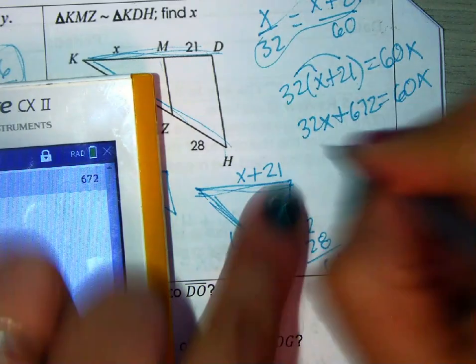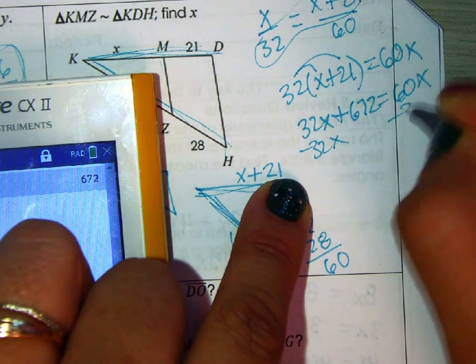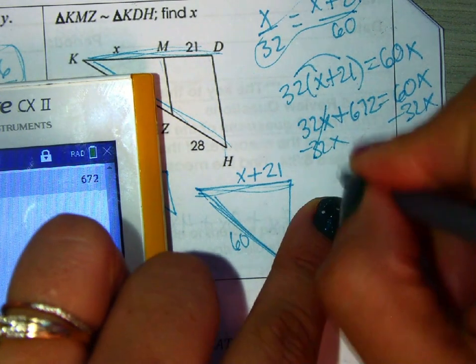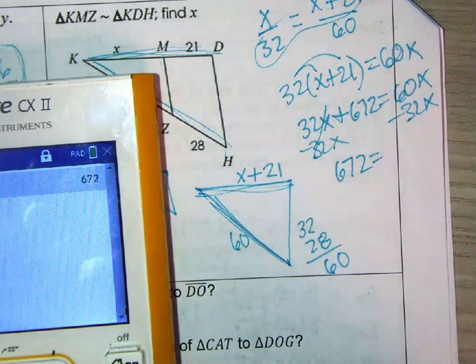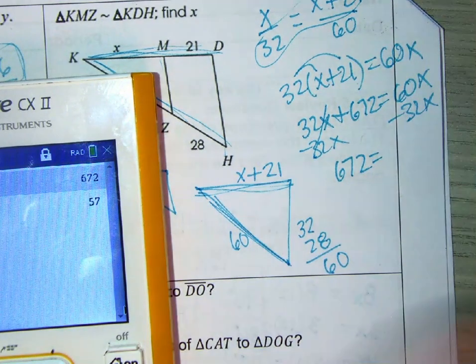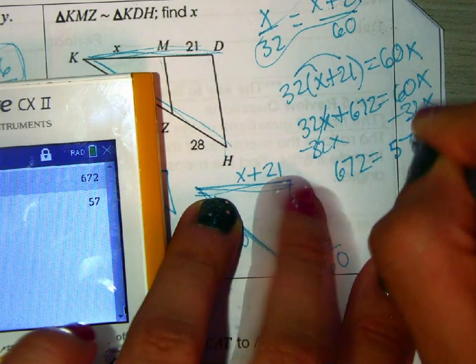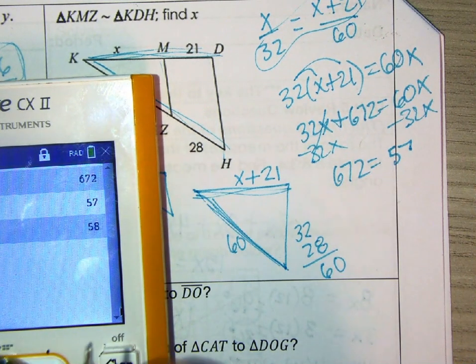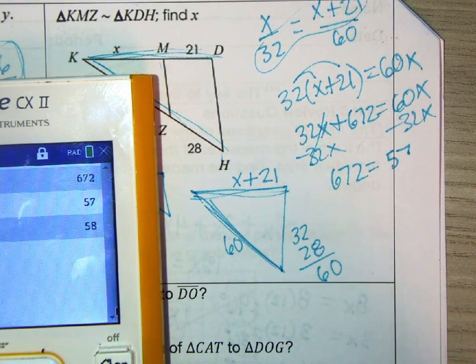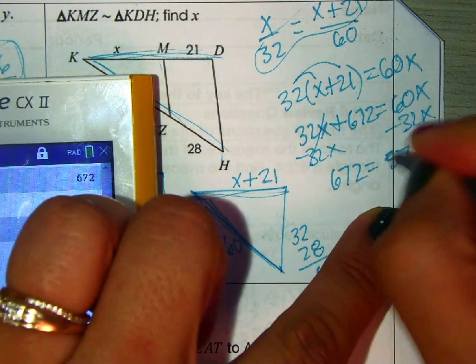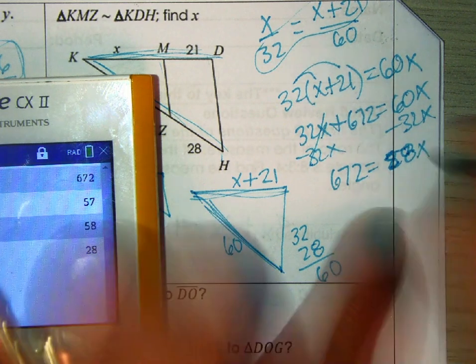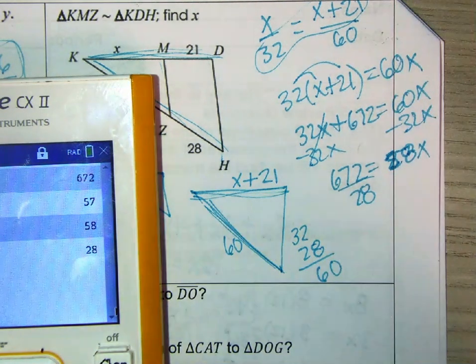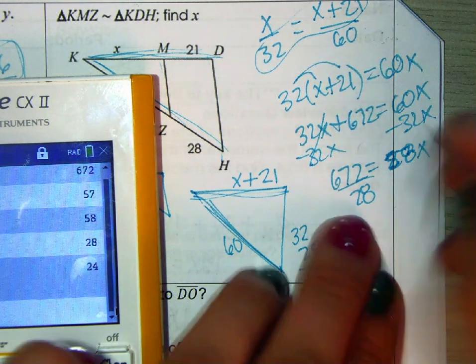Okay, and then we're going to subtract 32x. So then we have 60 minus 32, 28. Divide this by 28 and x will give you 24.